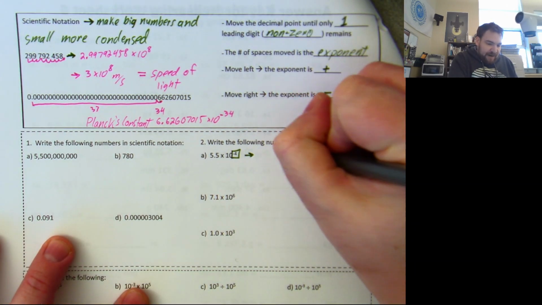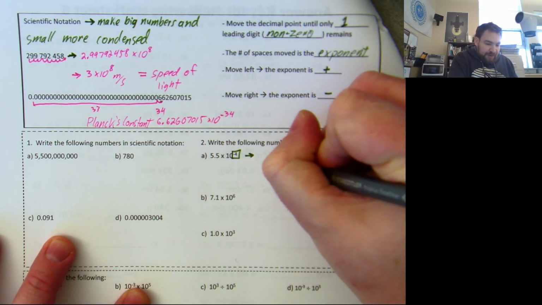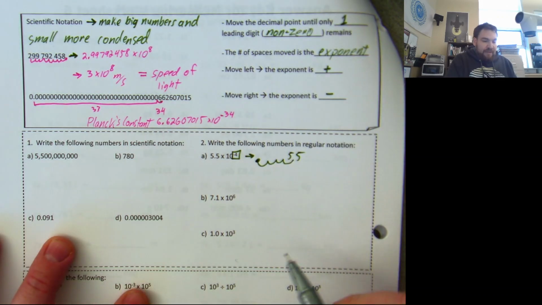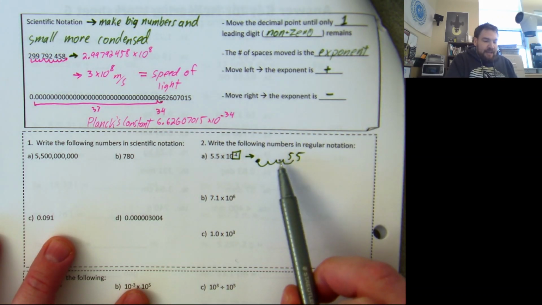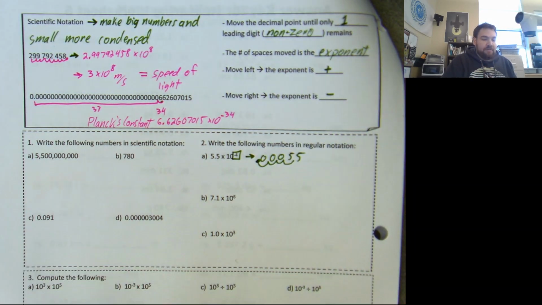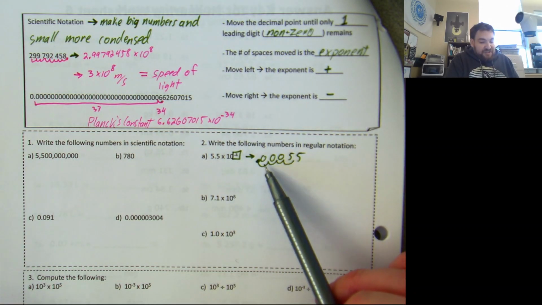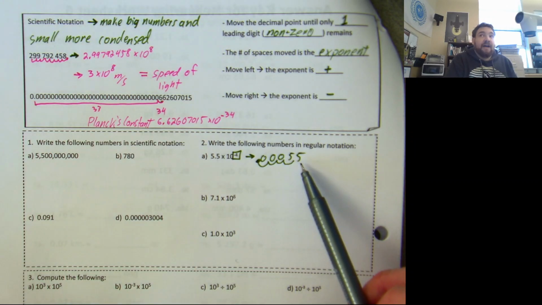I'm going to start with my 5.5, and I'm going to move this thing back 1, 2, 3, 4 times. And then every empty jump is going to get a 0. 1, 2, 3. So then this value, 5.5 times 10 to the negative 4, is 0.00055.